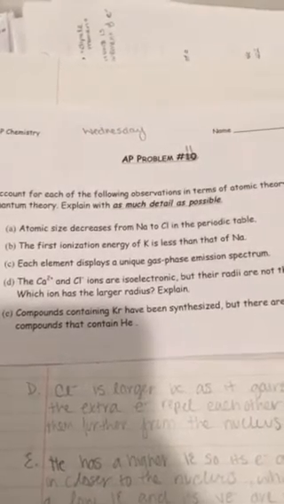Part B says the first ionization energy of K is less than that of Na. I said K has one more energy level than Na, putting the valence electrons further from the nucleus, decreasing ionization energy.